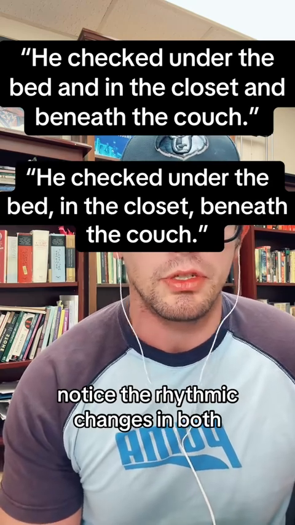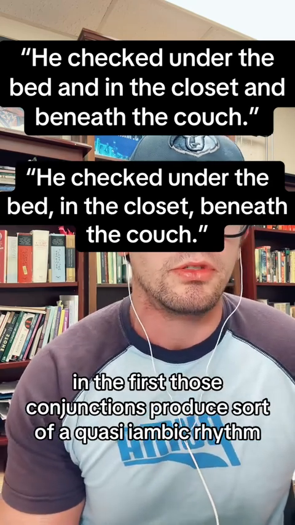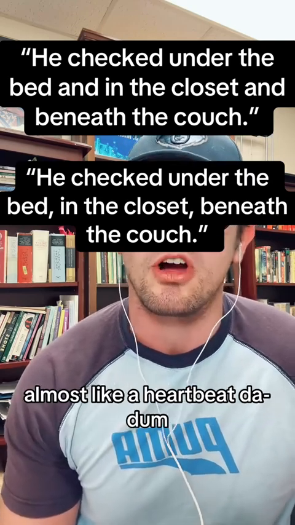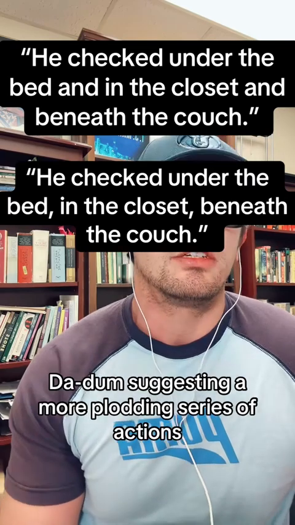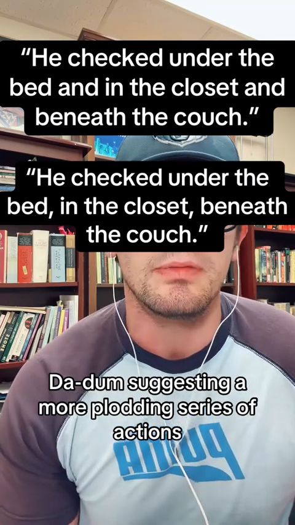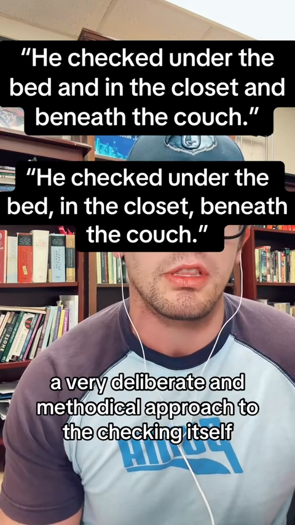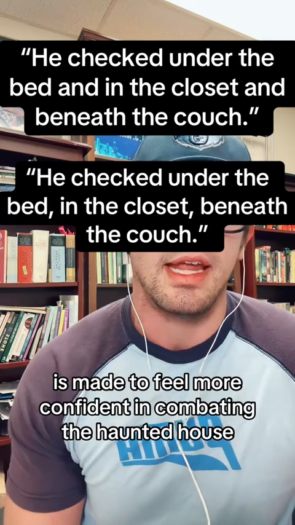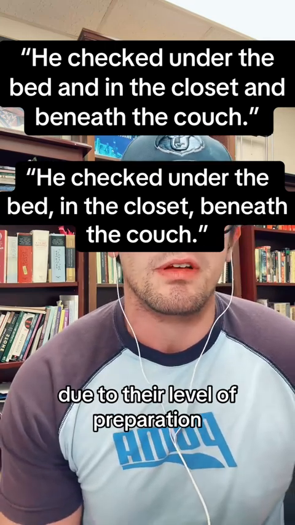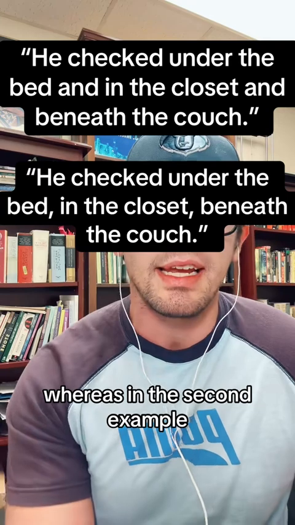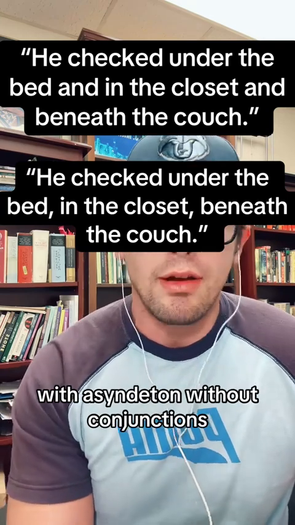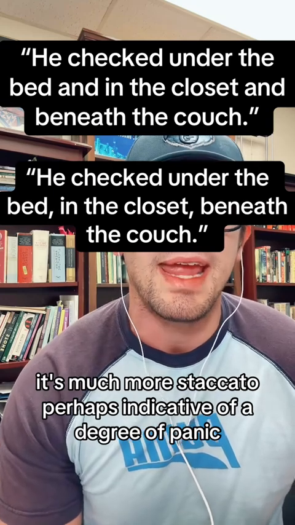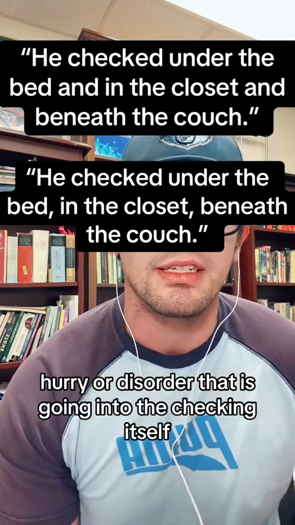Notice the rhythmic changes in both. In the first, those conjunctions produce sort of a quasi-iambic rhythm, almost like a heartbeat, da-dum, da-dum, suggesting a more plodding series of actions, a very deliberate and methodical approach to the checking itself. Maybe our character in this scenario is made to feel more confident in combating the haunted house due to their level of preparation. Whereas in the second example with asyndeton, without conjunctions, it's much more staccato, perhaps indicative of a degree of panic, hurry, or disorder that is going into the checking itself.